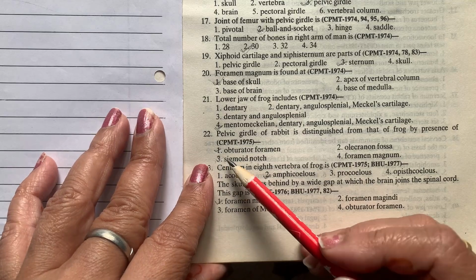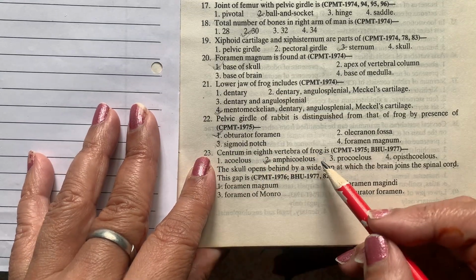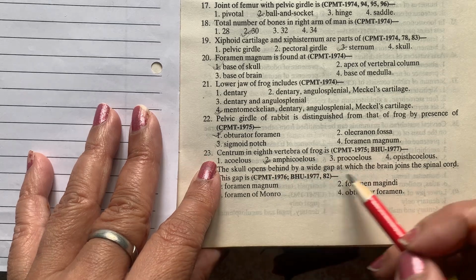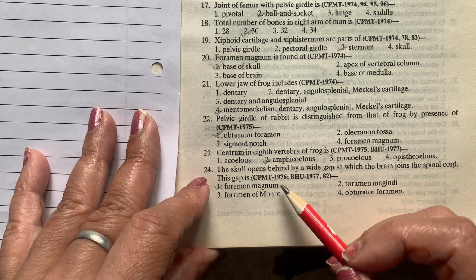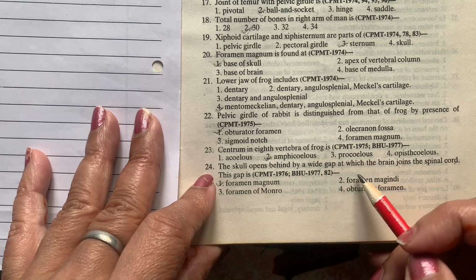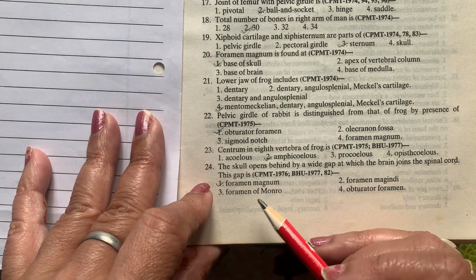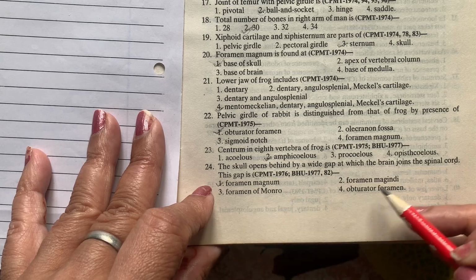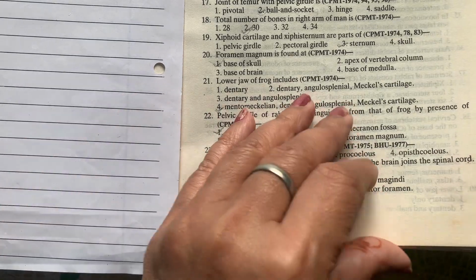Correct option is obturator foramen. Centrum in 8th vertebra of frog is acoelous, amphicoelous, procoelous, opisthocoelous. It is amphicoelous. The skull opens behind in a wide gap at which the brain joins the spinal cord. This gap is foramen magnum, foramen of Monro, foramen magnum, obturator foramen. It is foramen magnum.